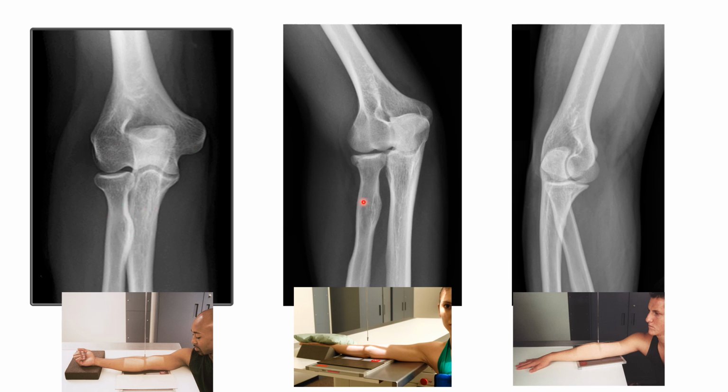But when we look at the externally rotated oblique elbow x-ray, we're going to look for a distance, that's separation between the radial tuberosity and the ulna. So we really should have no superimposition between the radius and ulna, only here at the radio-ulnar joint where they articulate.